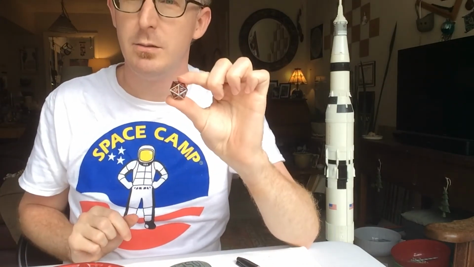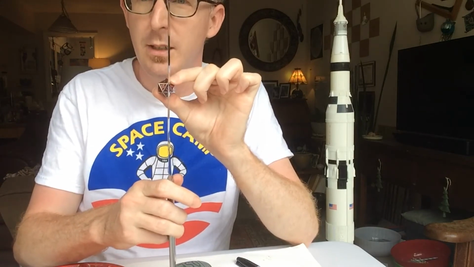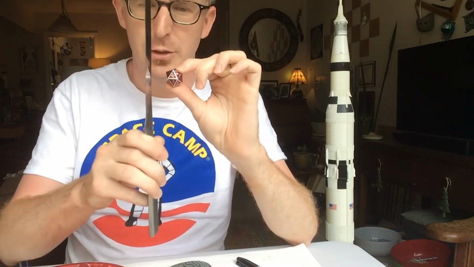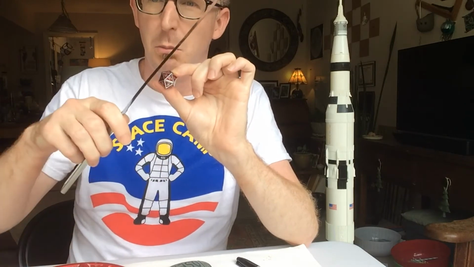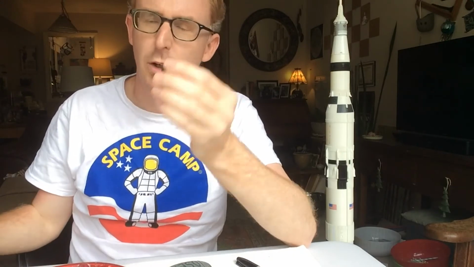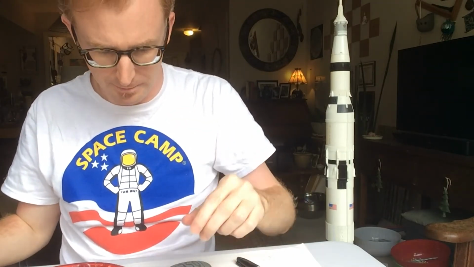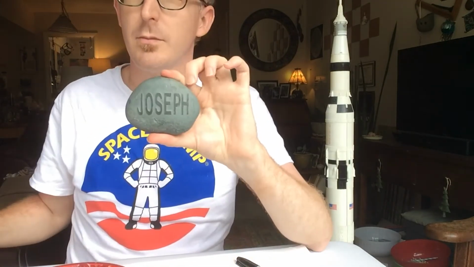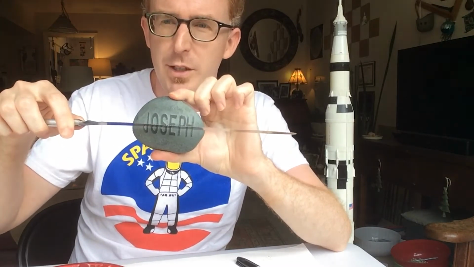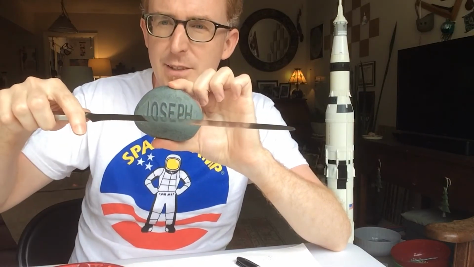My D20, D&D die, and this one would also be, disregarding the numbers, multiple lines of symmetry as well. So this would also be rotational symmetry. Joseph rocks, literally. Let's see. Oh, even disregarding the letters on the rock, this would be considered asymmetrical because it would not line up top or bottom.